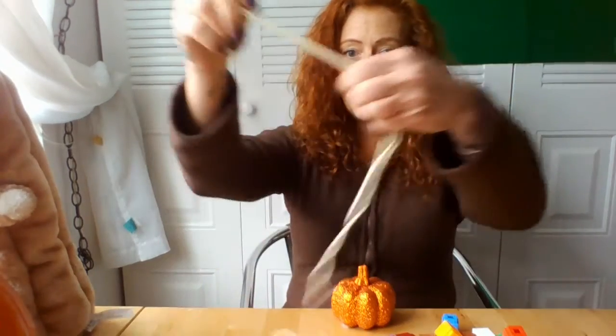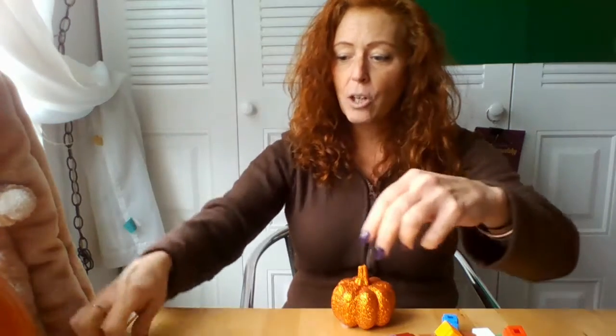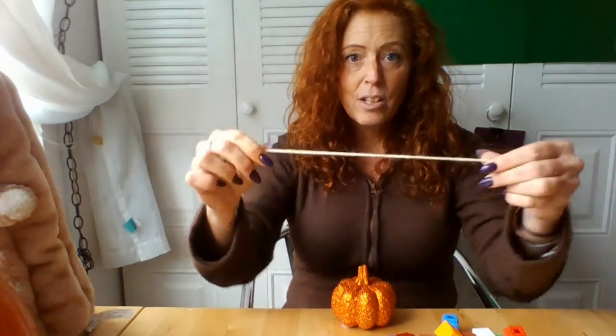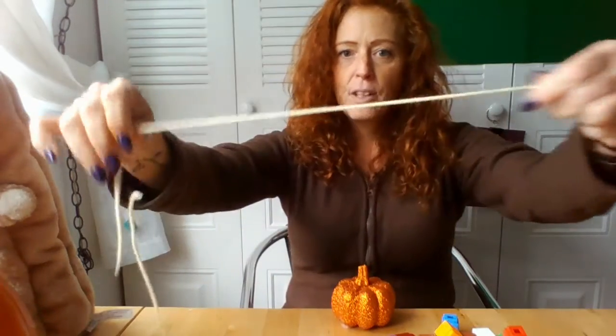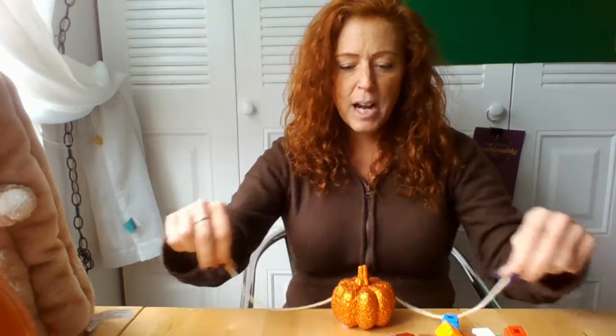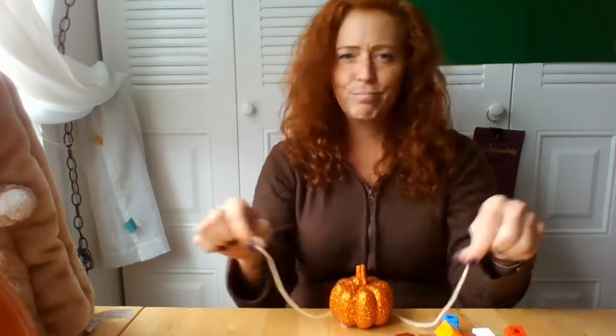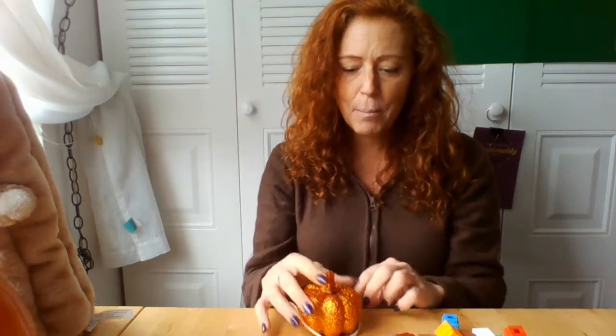So I have some string here. What we need to do is match up the string with the object so we know we're measuring it correctly. So, do you think this string is the right length for this pumpkin? No, that's way too big. So we're going to use this string here. So I'm going to put it around the pumpkin like this. All right, and as you can see, it goes around the pumpkin.